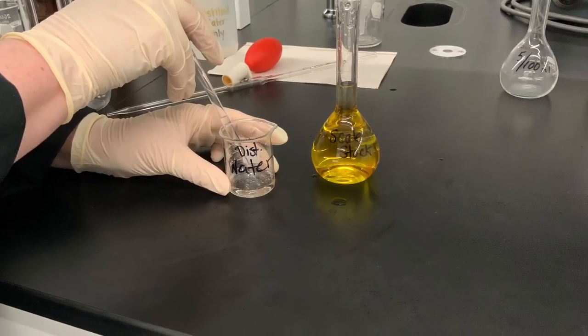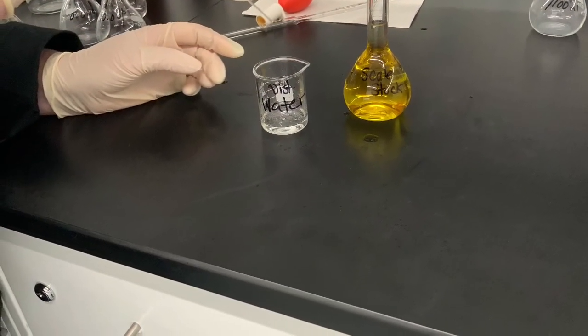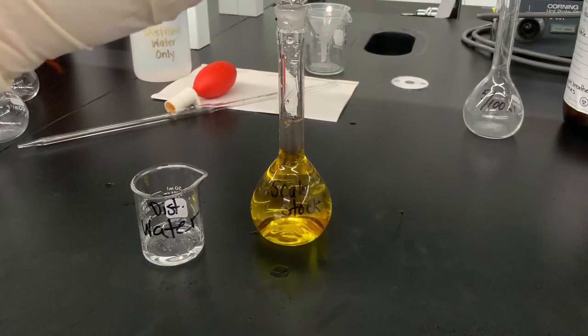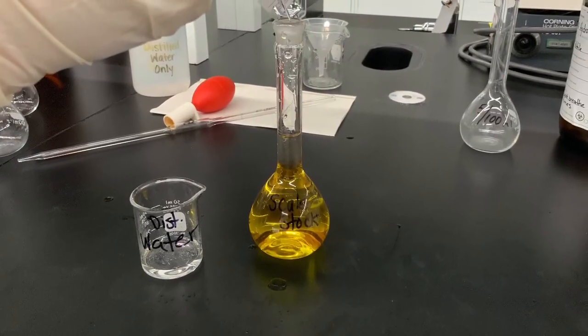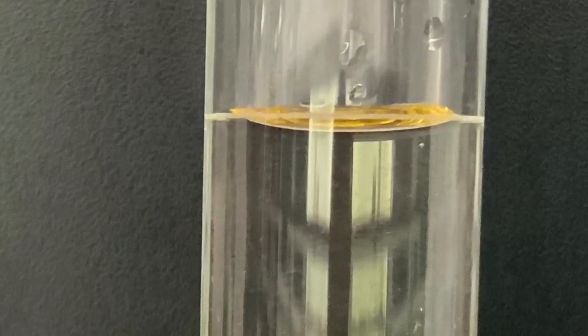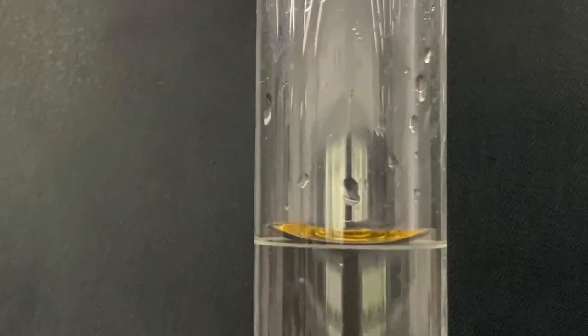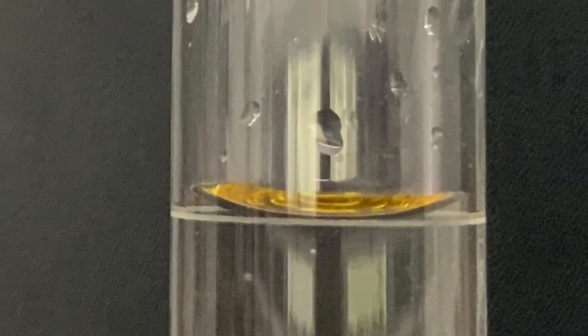The last drops to reach the calibration line are added with a glass pipette, and we are finished when the bottom of the meniscus is in line with the calibration line in the neck of the volumetric flask. Here you can see we still needed 1 or 2 drops to reach that situation.